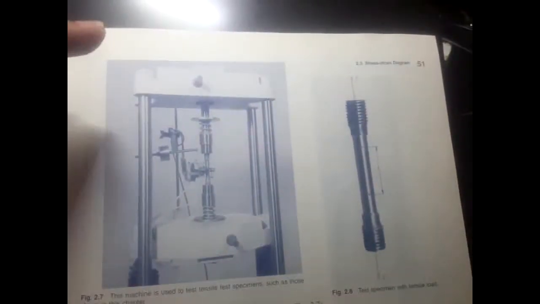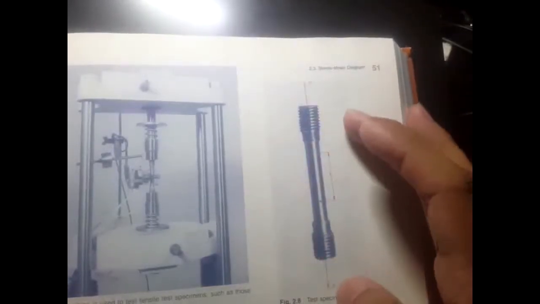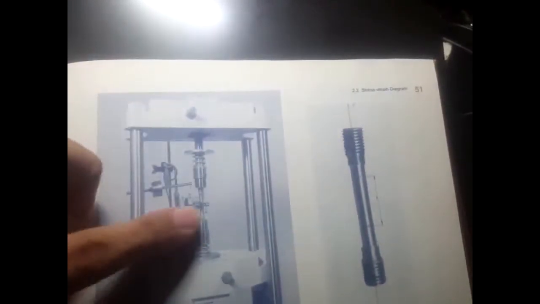The test shown here is a tensile test. In this test specimen, you would notice that there are threaded ends, and this is usually for metals. Both ends are threaded, and that's where it is gripped by the holders or the grips in this equipment. It's being pulled apart, and there is a measuring device in the middle that measures the strain, and that measuring device is called the extensometer.